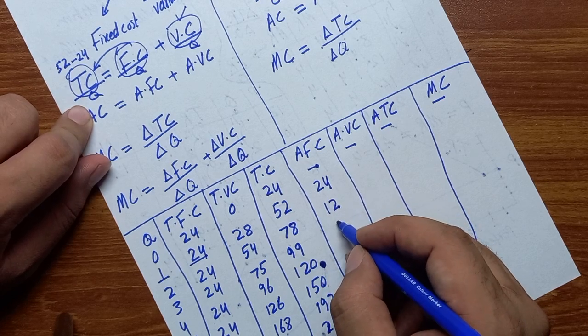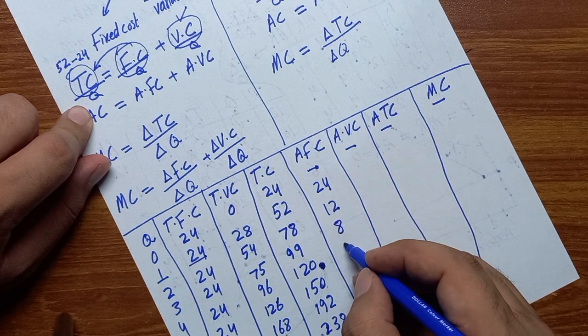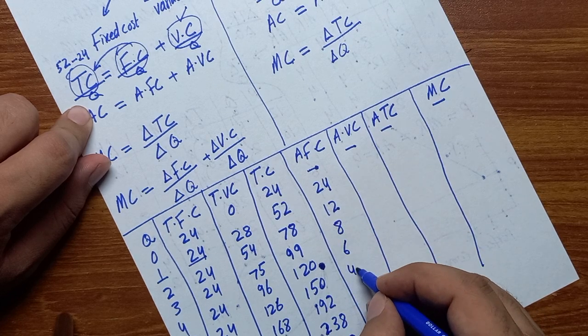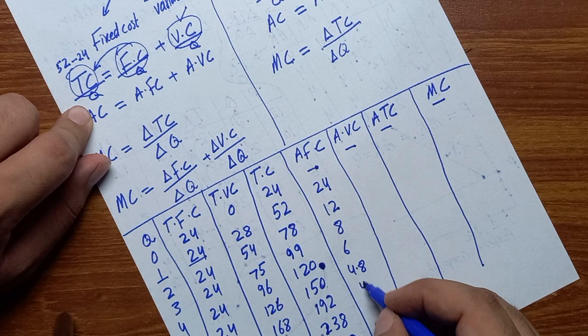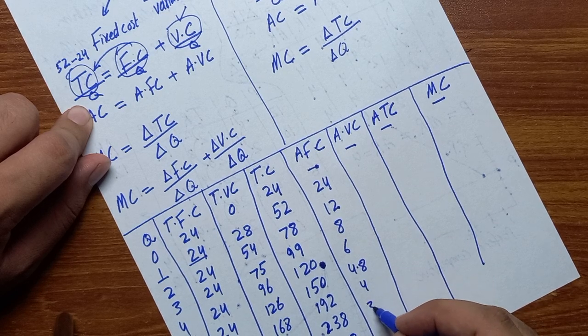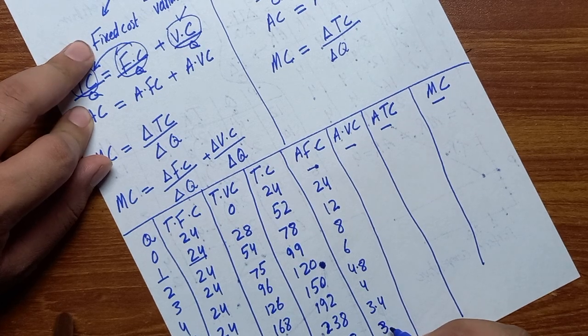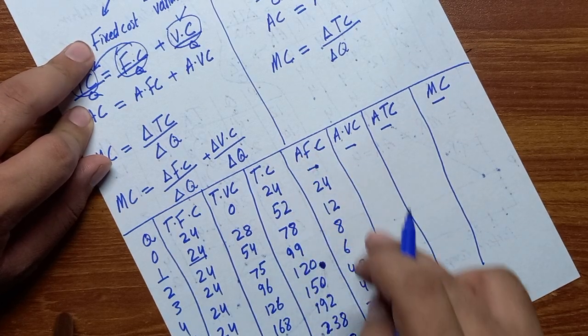Then we will have 8, 6, 4.8, 4, 3.4, 3. These are the average fixed costs.